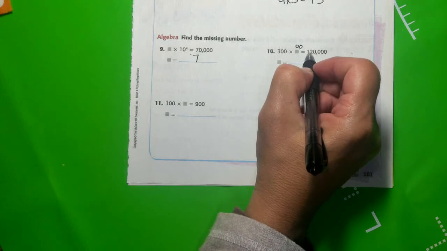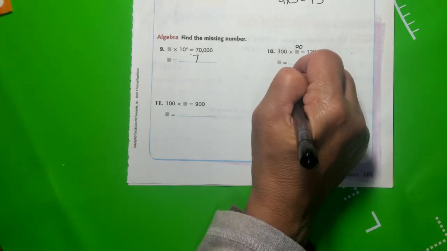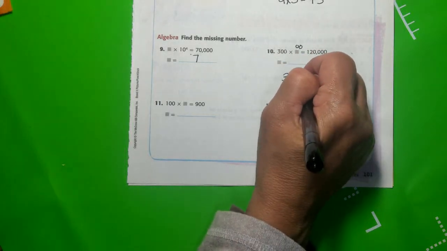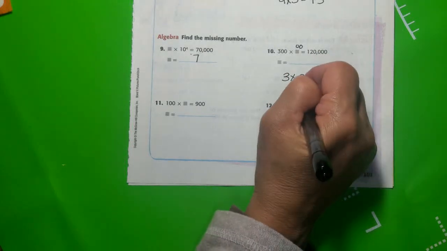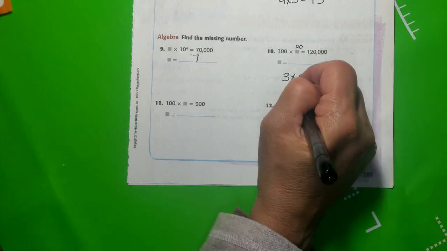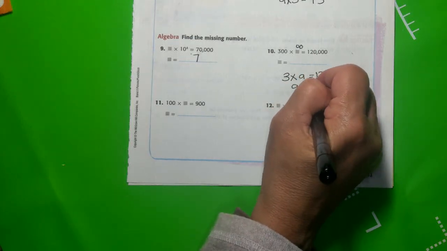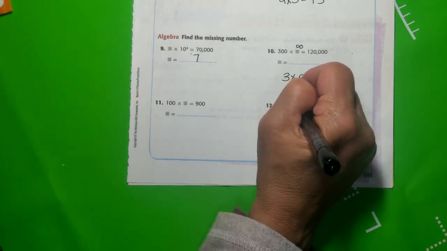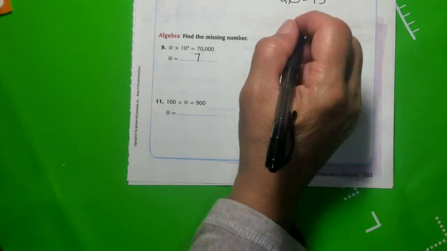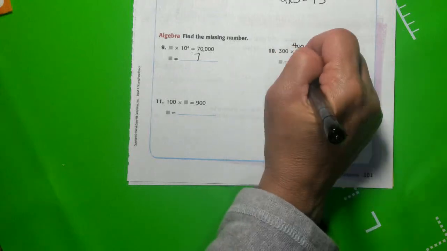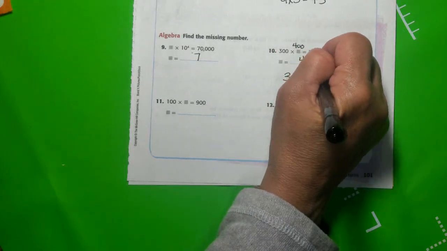Something times 3 equals 12. 3 times, I don't know what. Let's put an A. Equals 12. Can you guys see if A would be 4? A has to be 4 for this to work, because 3 times 4 equals 12. So I know this is going to need a 4. So my answer is going to be 400.